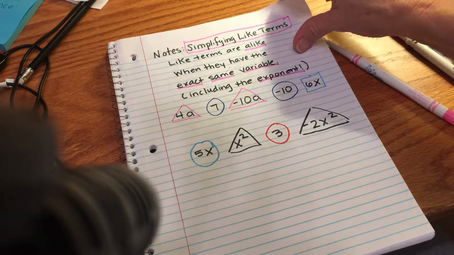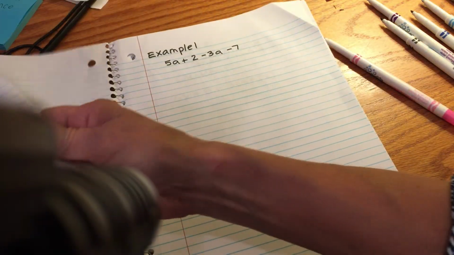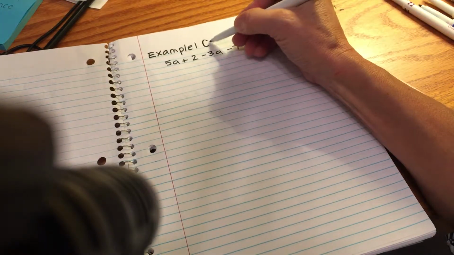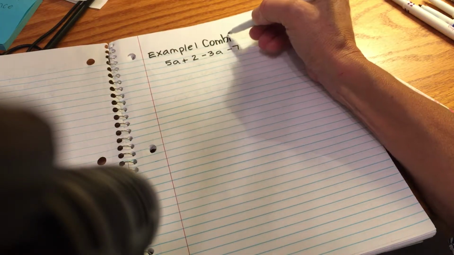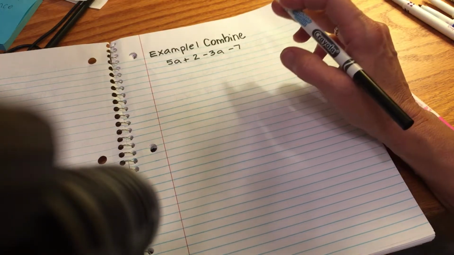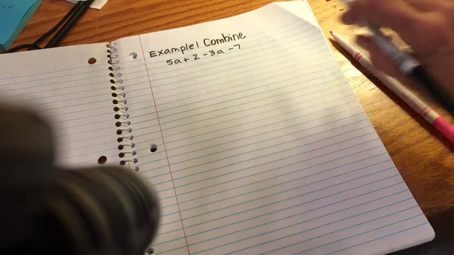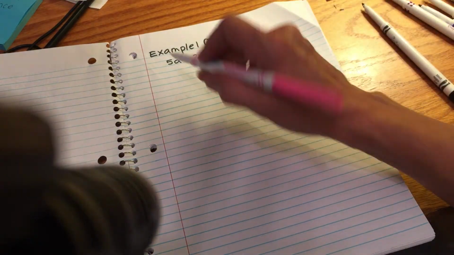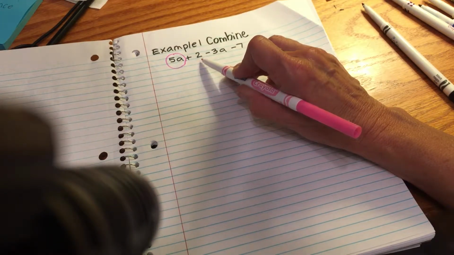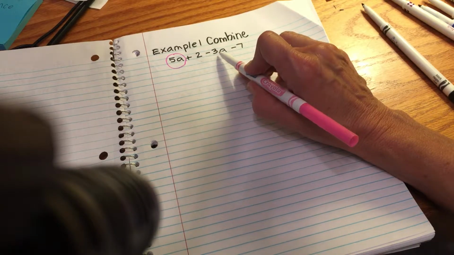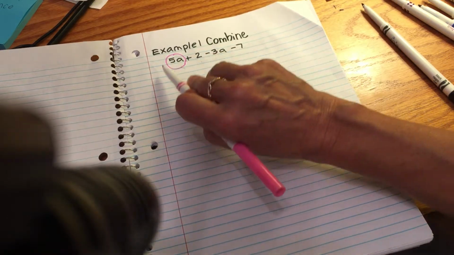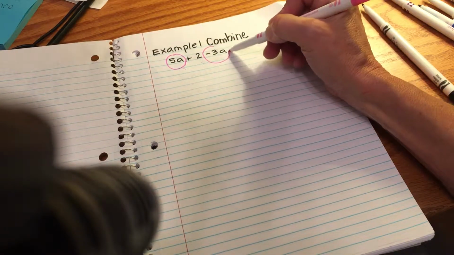All right. So let's combine like terms. So in your notes, we're going to actually combine. And combine, we don't like to say that we're going to add them because sometimes they're negative, so we're not adding them, we're combining them. But let's start off by identifying the like terms. 5a. Well, let's see what's like 5a. Is 2 like 5a? No, because it doesn't have an a. Is negative 3a like 5a? Well, yeah, they might have different coefficients here, but they have the same exact variable, so they're alike.